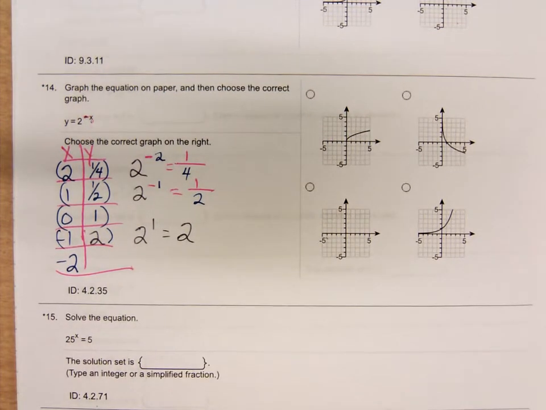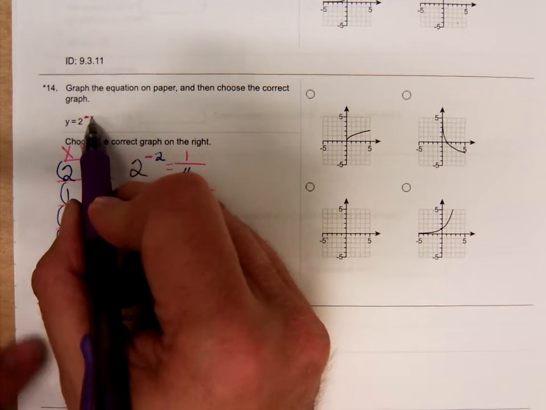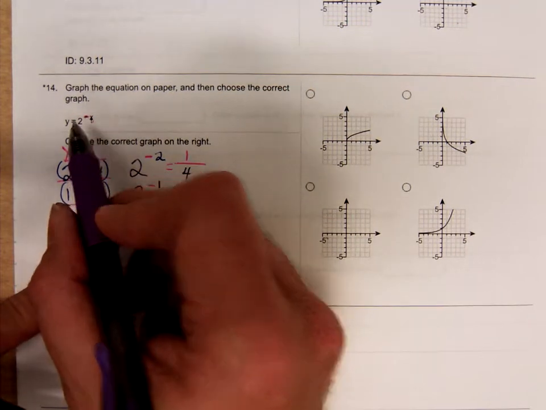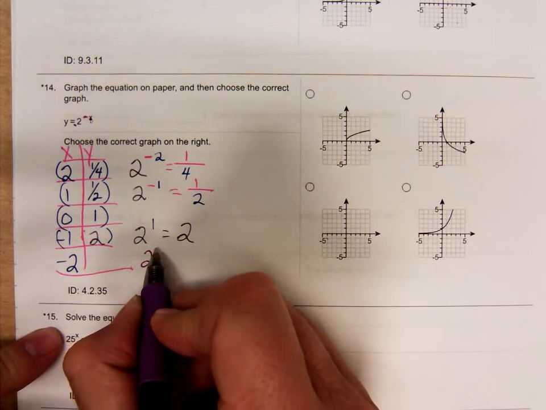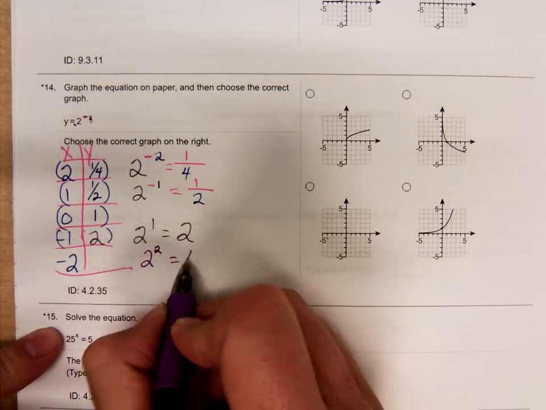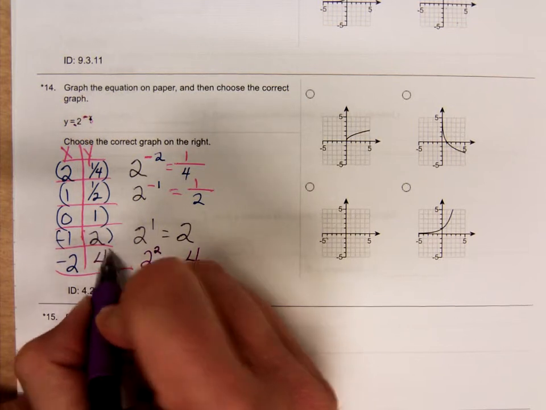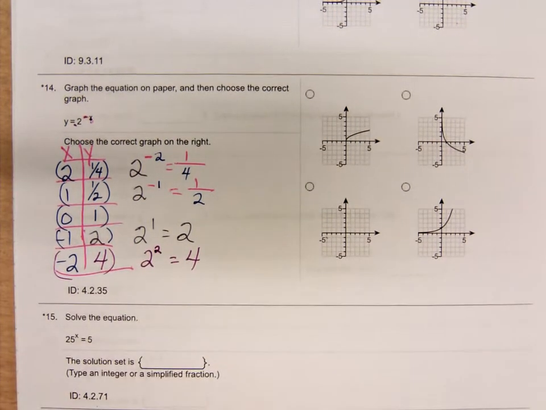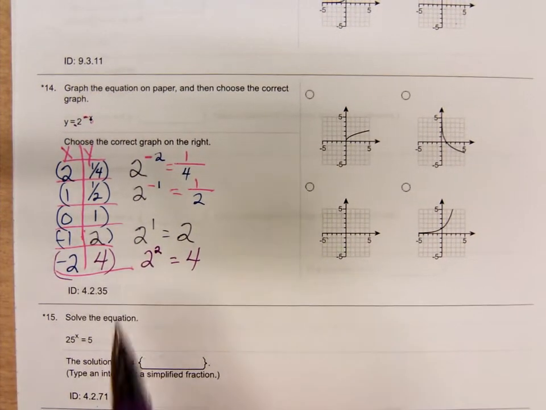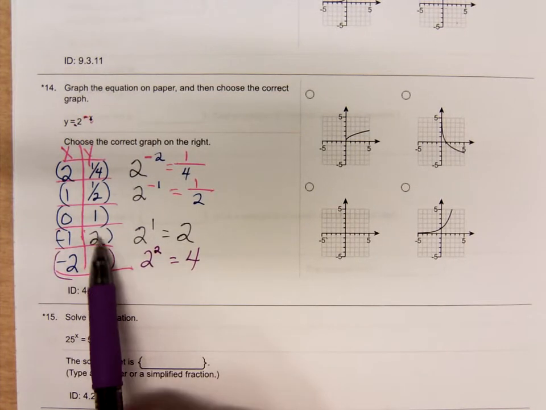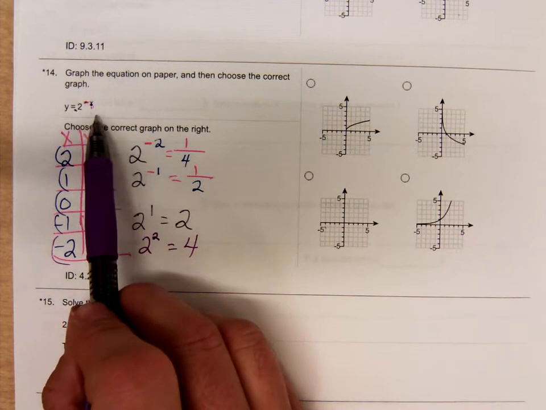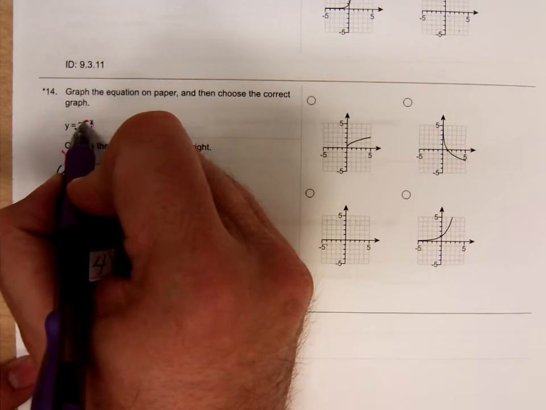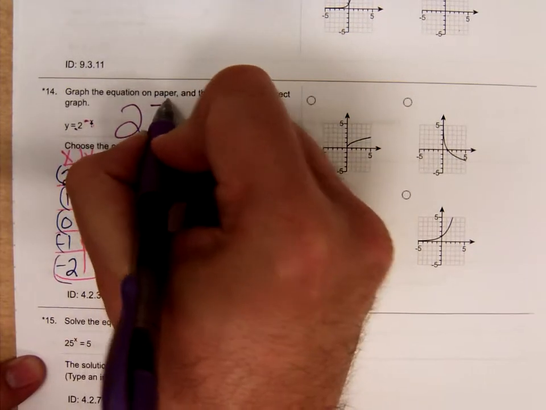What about plugging in a -2 for x? 2 to the negative would be +2. That's a 4. Do y'all see why I have the whole numbers over here and the fractions there? It's because there's that negative right there. I've sort of destroyed the problem, but it looks like this, 2 to the negative x.